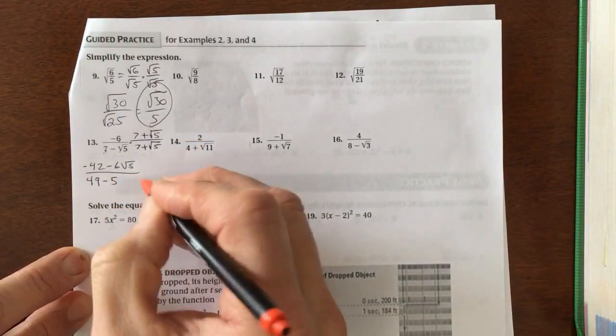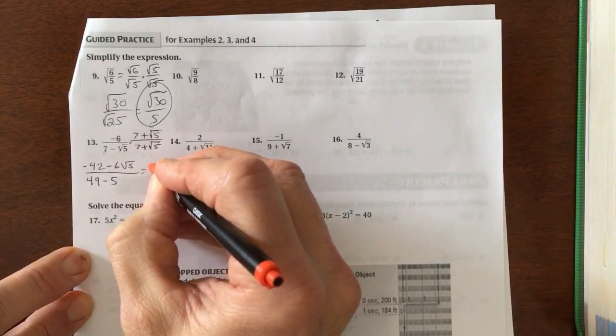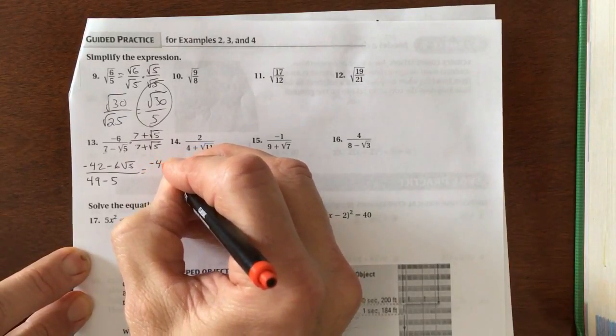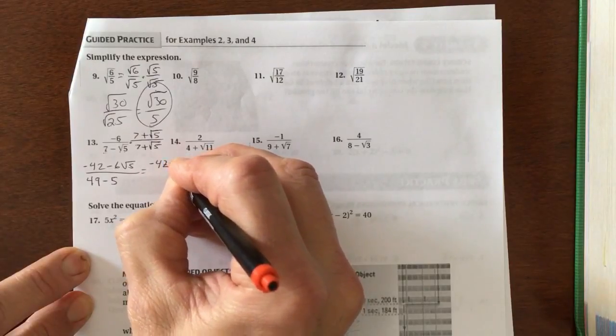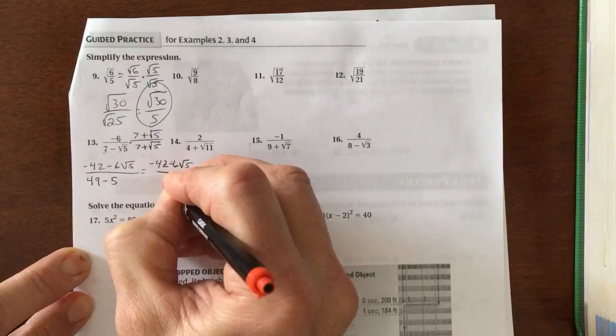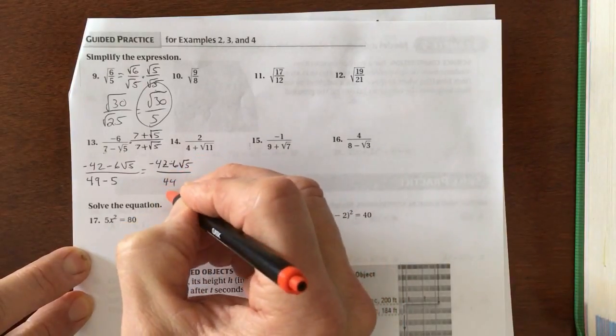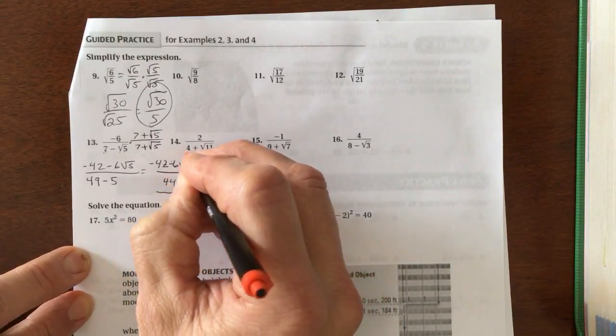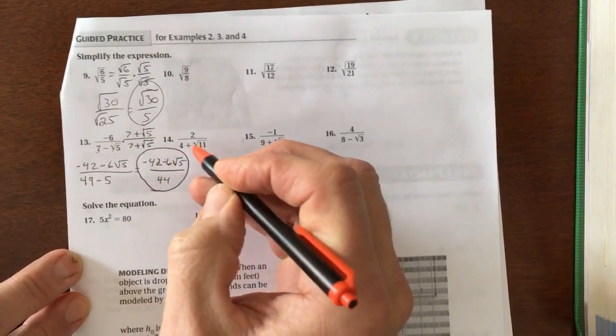And then just to finish this up, it'll be negative 42 minus 6 square root of 5 over 44. Now, you're not quite done. And explain this a little bit to you.